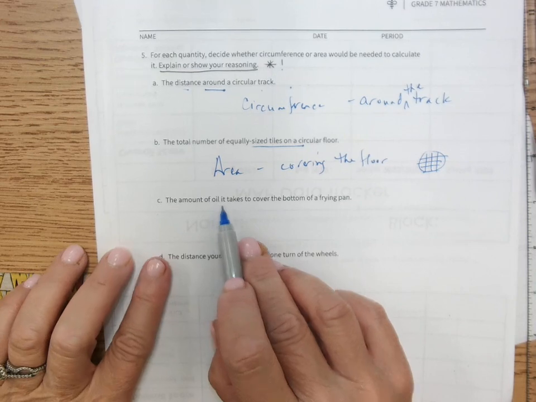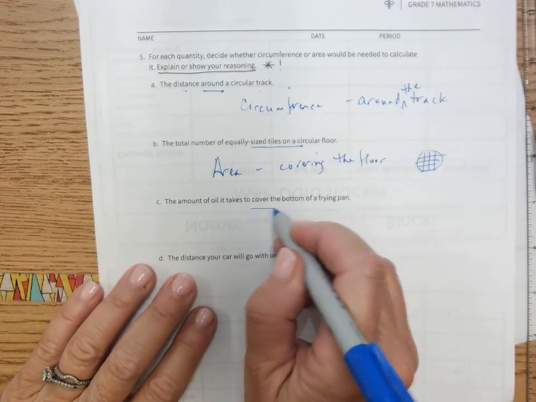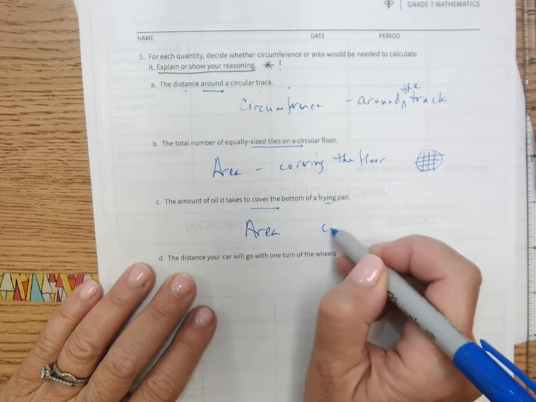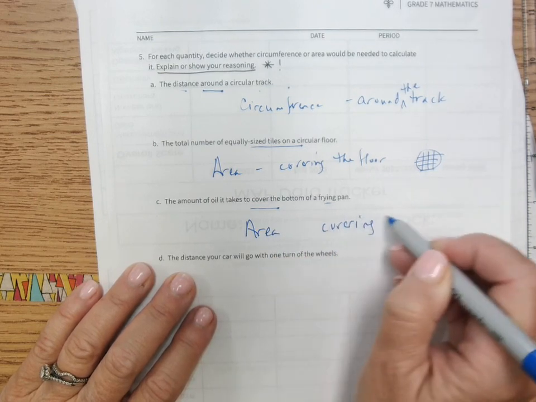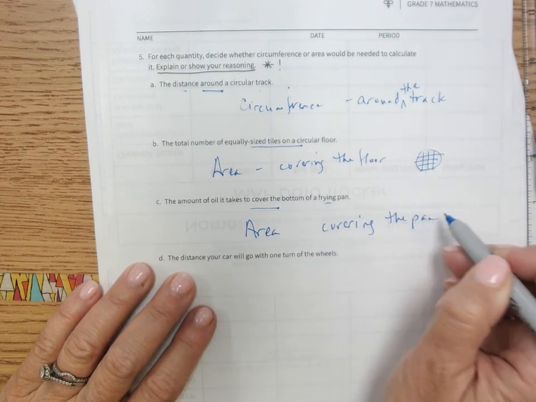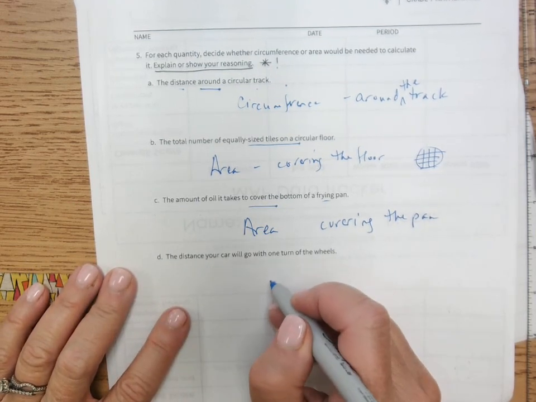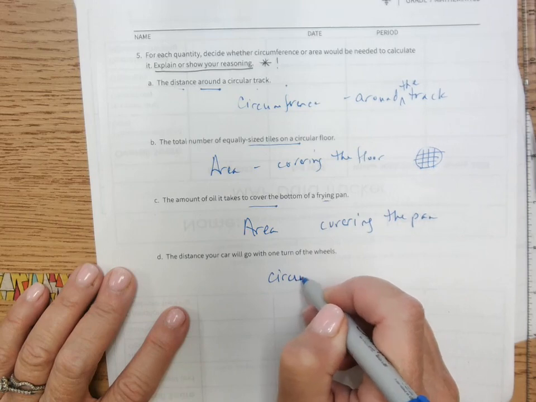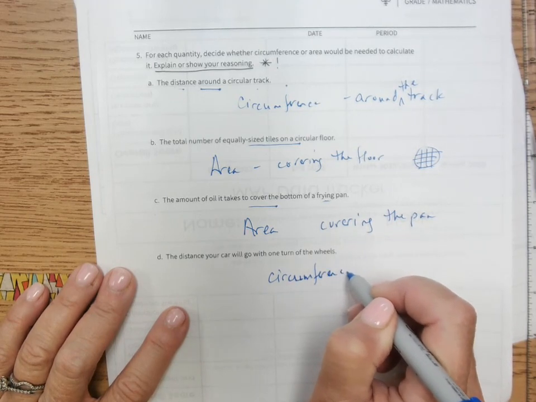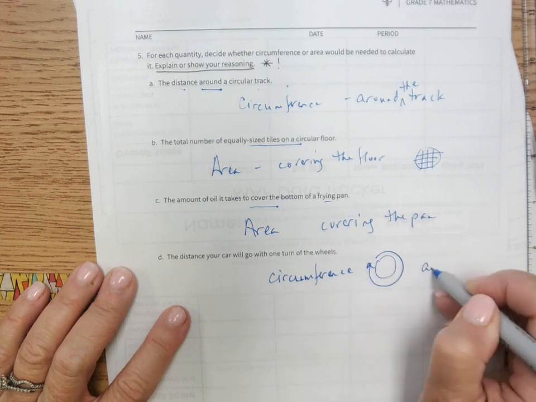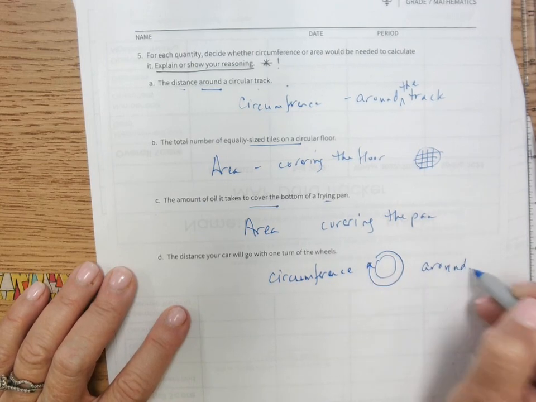There they are. All right. The amount of oil it takes to cover the bottom of a frying pan. Once again, area, because we are covering the pan. The distance your car will go with one turn of the wheels. So that is circumference. If here's my wheel, it's going around. So it is around. Okay?